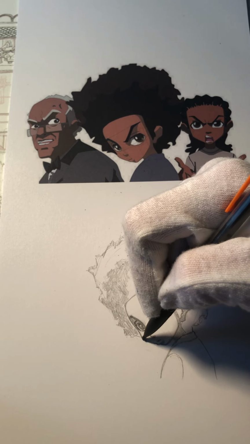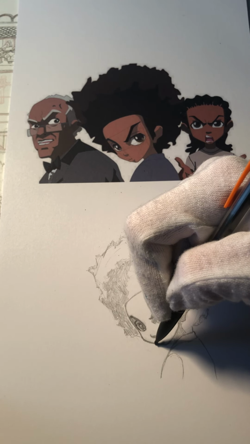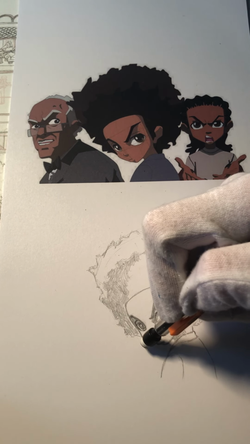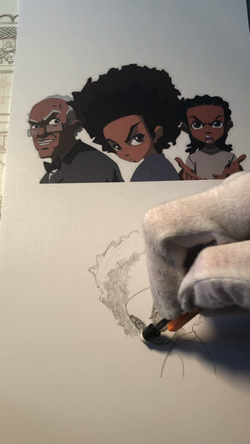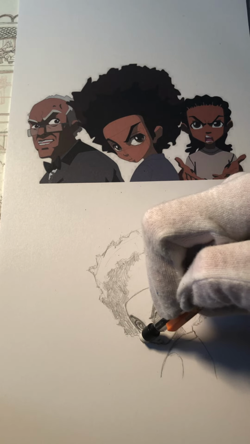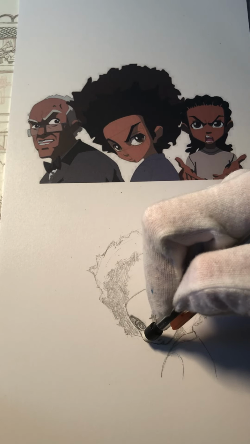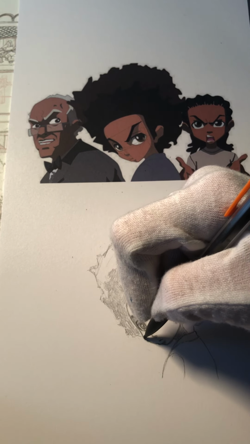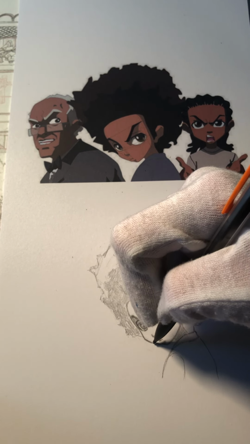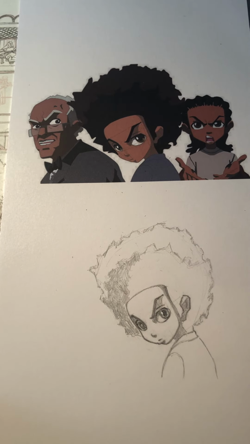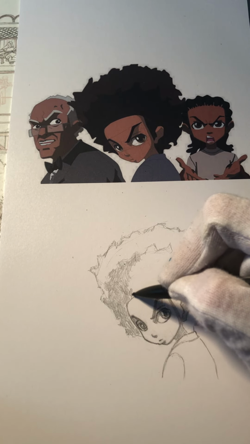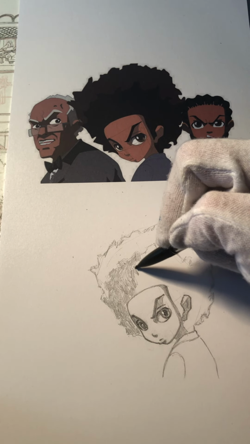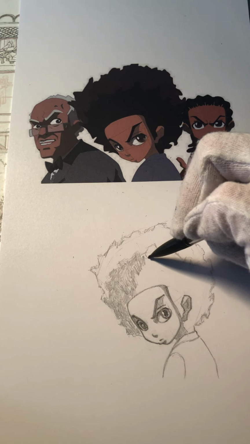I noticed that I think I made his face a little flat there. Maybe it was better before. Okay. And just going to wrap up the hair.